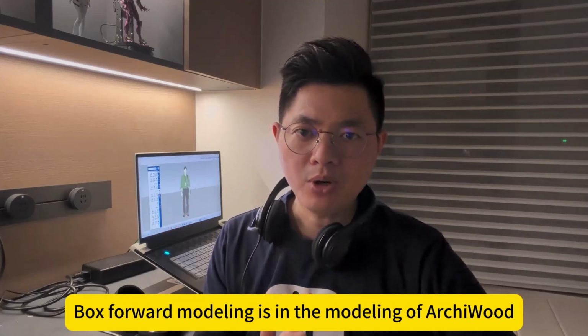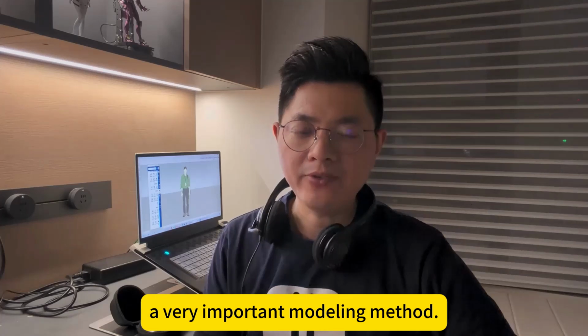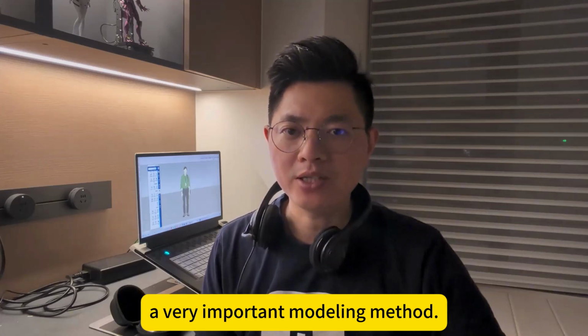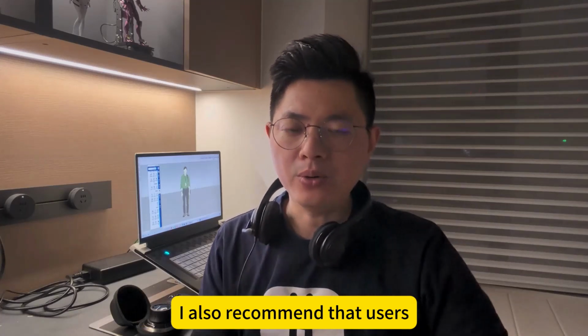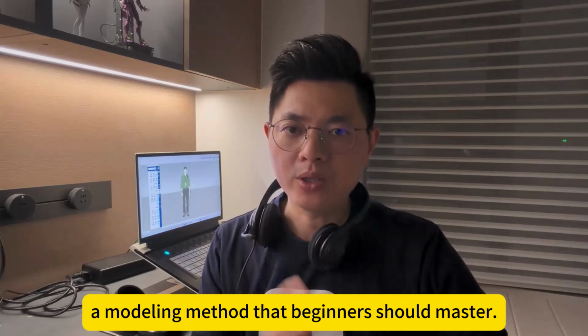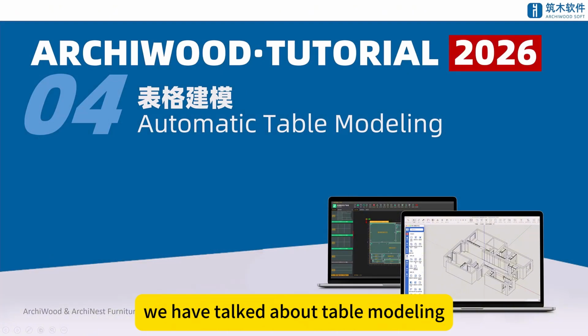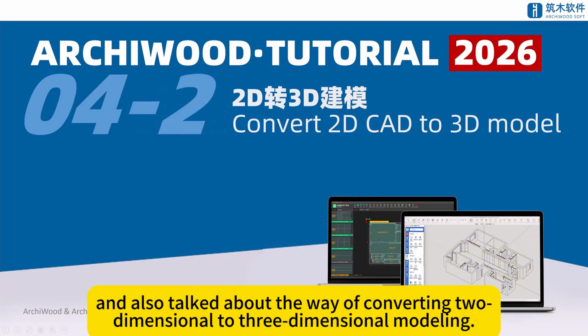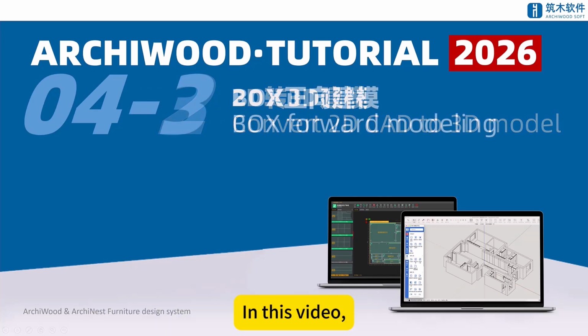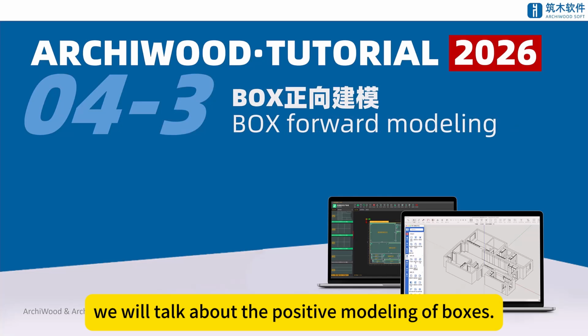Box forward modeling is a very important modeling method in ArchiWood. I also recommend it as a modeling method that beginners should master. In the previous video, we talked about table modeling and also about converting two-dimensional drawings to three-dimensional models. In this video, we will talk about the forward modeling of boxes.